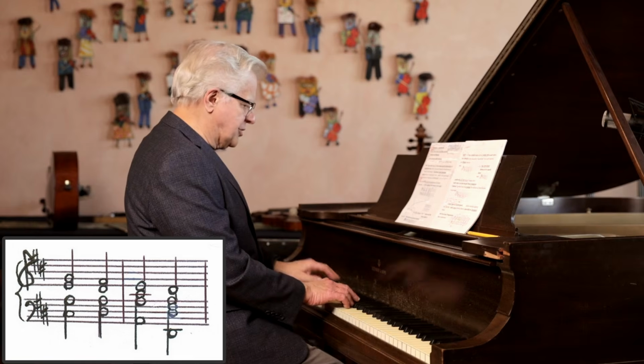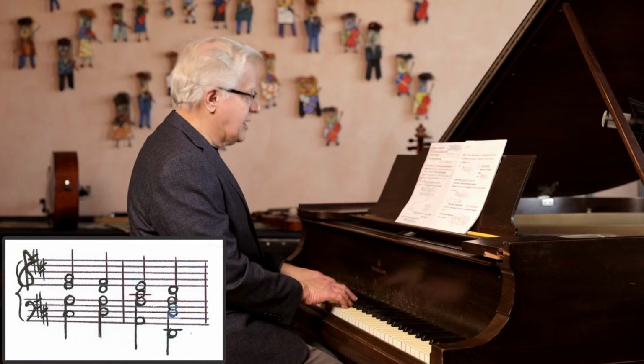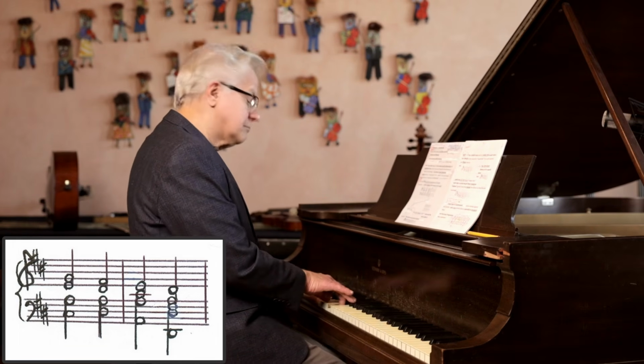Let's take this common progression of chords. We're in D major, and we have, with a cadence that resolves to the tonic. Now take the top two voices, the main voice and the voice under it. They both move exactly together.